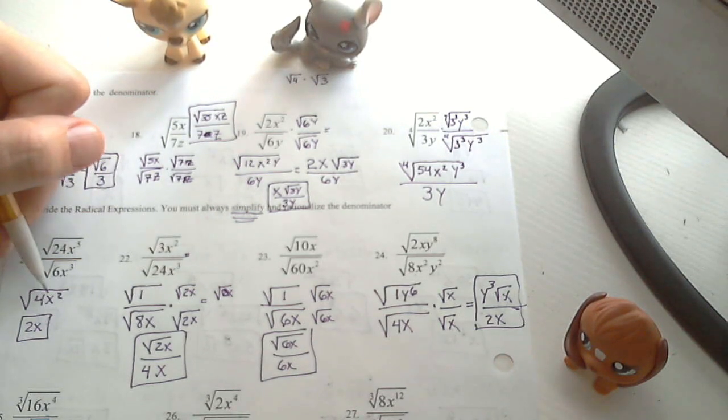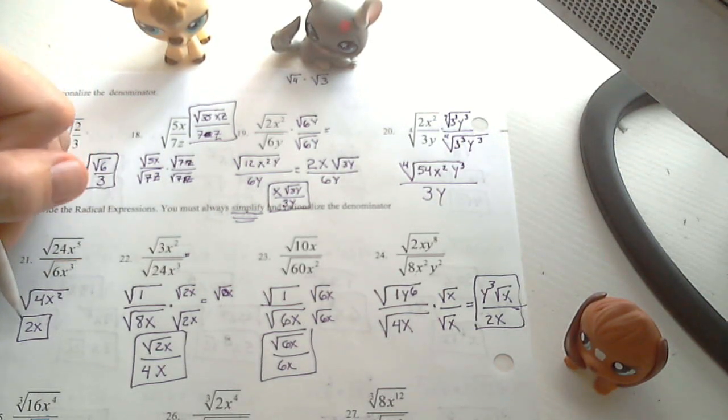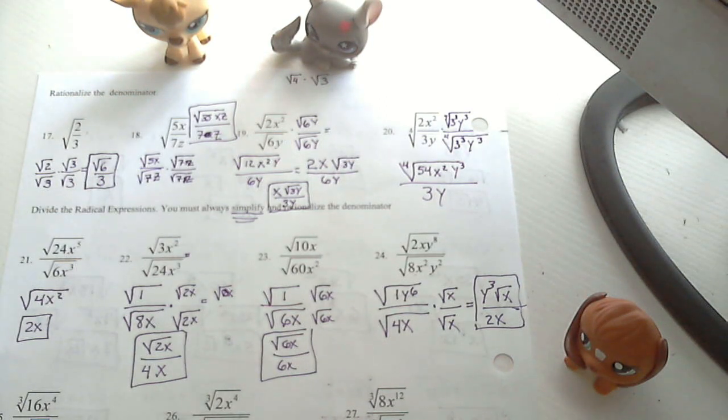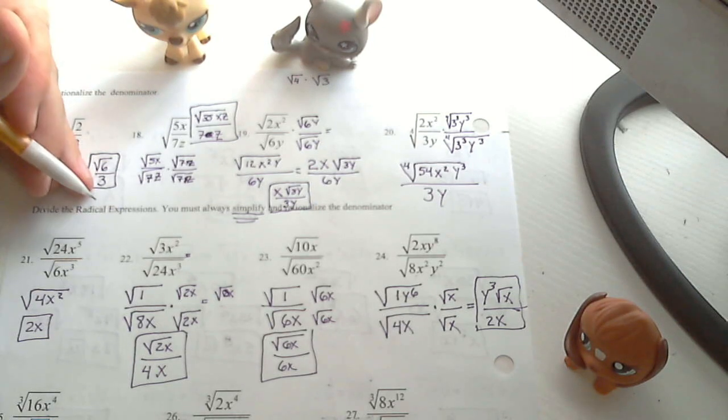This is perfect squares galore, so the square root of 4 is 2, and the square root of x squared is x. So our final answer here, simplified, is 2x.